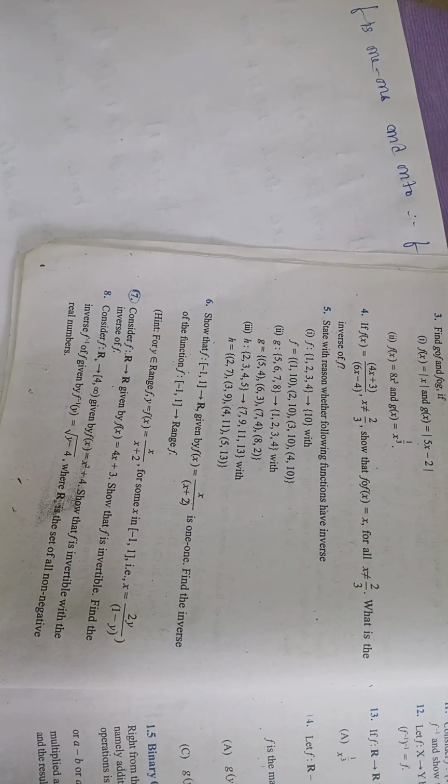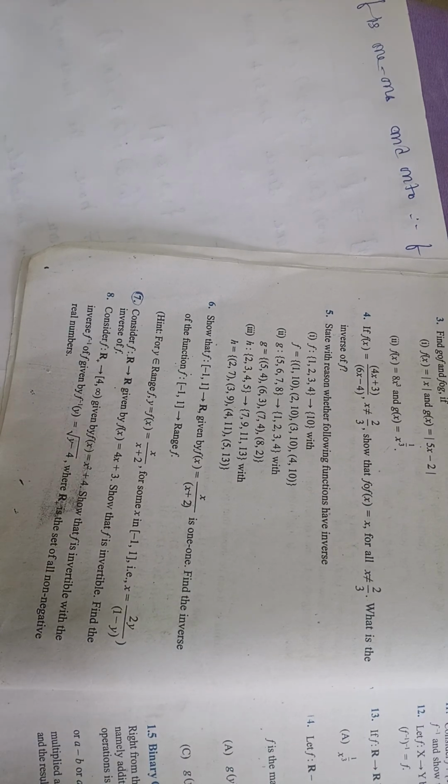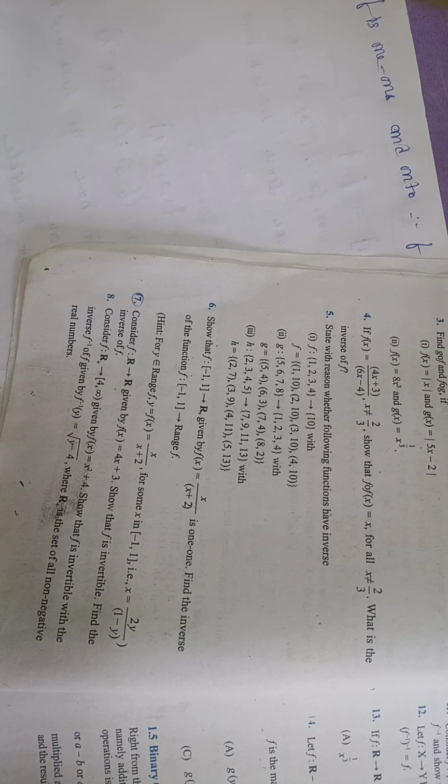Now we are going to move on to question number 6. Question number 6 says: show that the function f: [−1, 1] → R given by f(x) = x/(x + 2) is one-one. Find the inverse of the function f: [−1, 1] → range f.